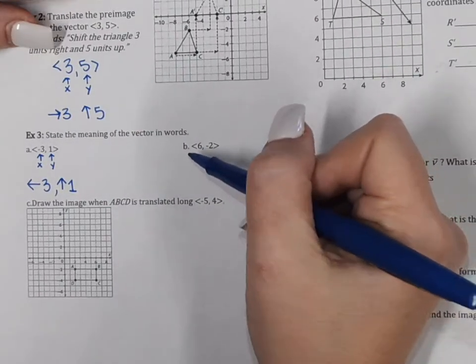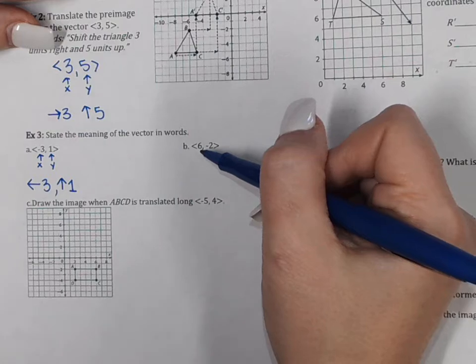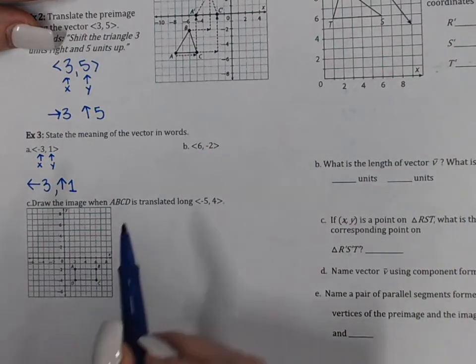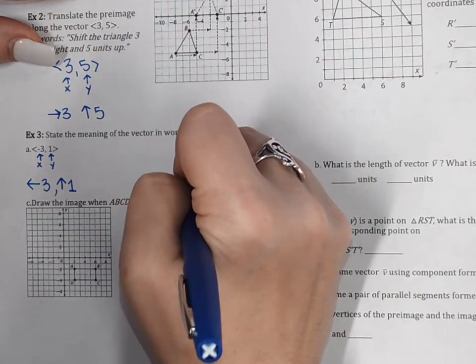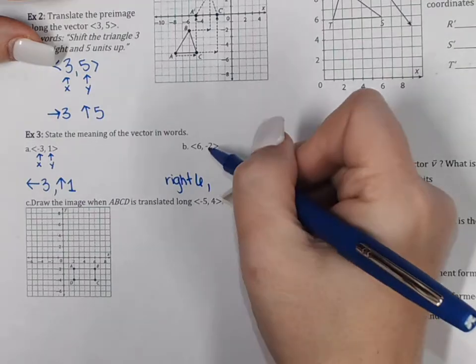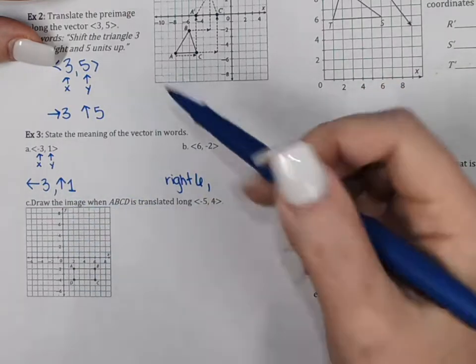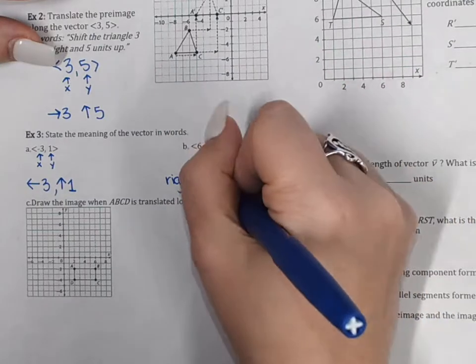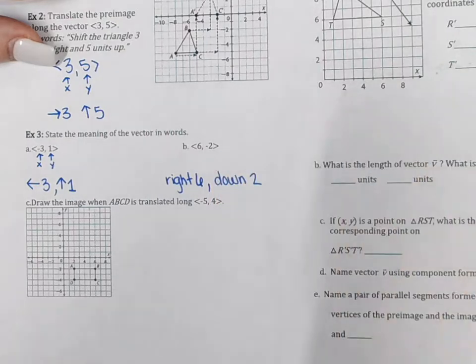All right, so let's do the same thing for b. So this is our x, the 6. So remember, x's always shift left and right. So this is a +6. So we're going to go right 6. And then this is -2. This represents our y's. Y's go up and down on the graph. So since it's negative, it's going to be down, or subtract 2.